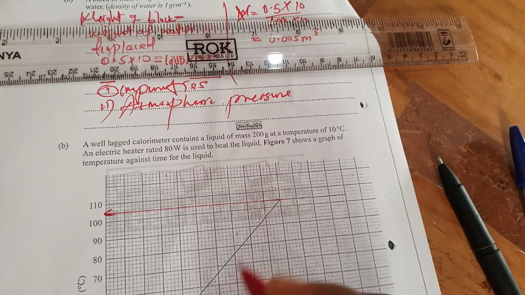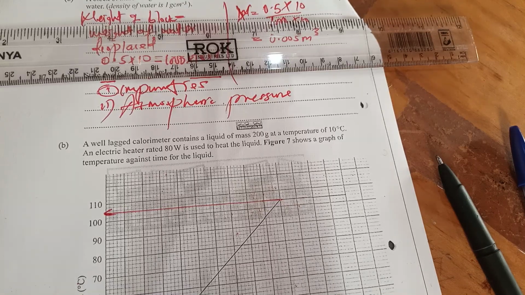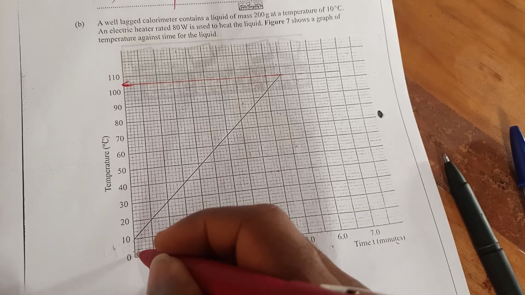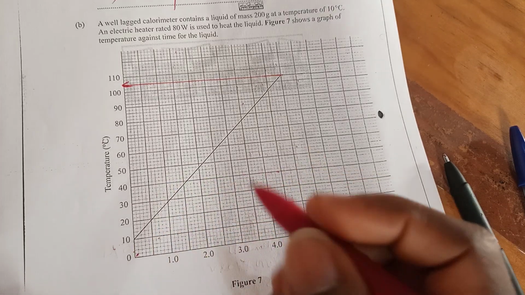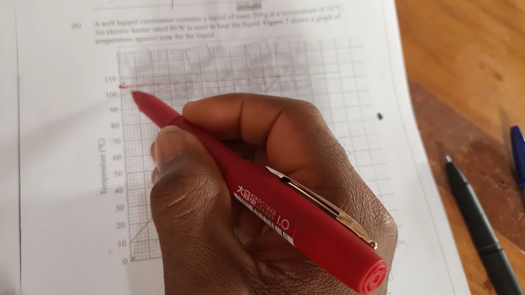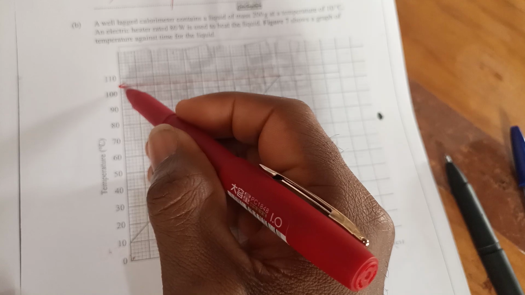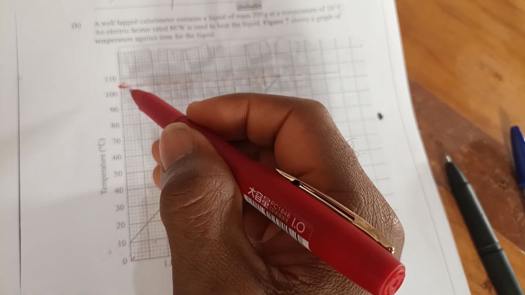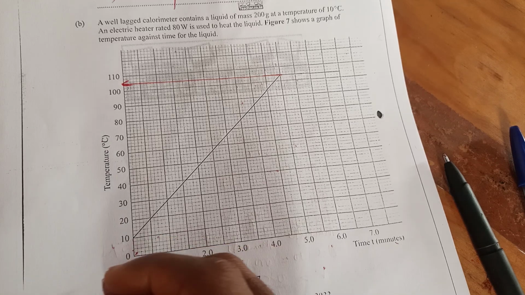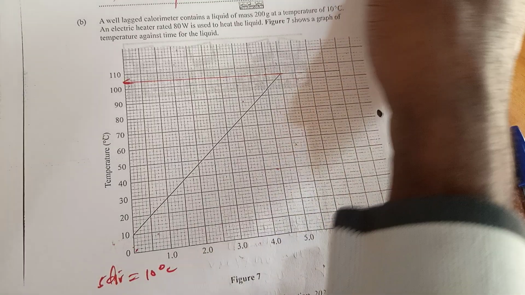From that position, in this case, one small division is the same as... this is 100. One division, 1, 2, 3, 4, 5. So 5 divisions is equivalent to 10 degrees centigrade.